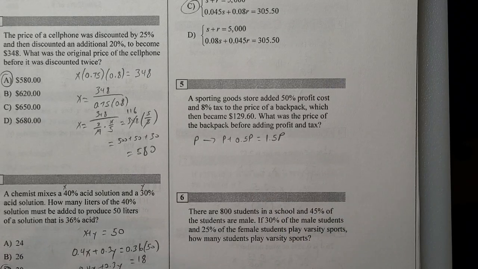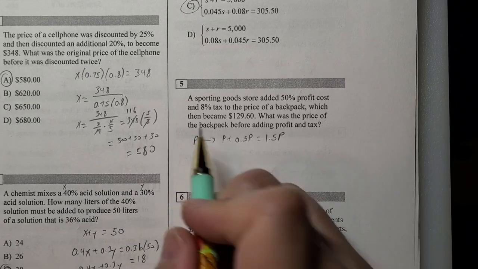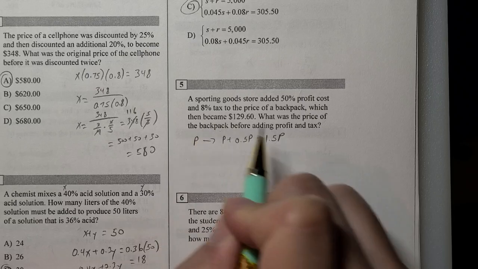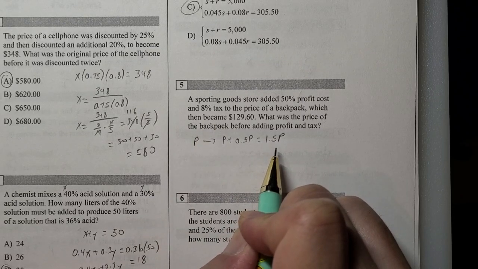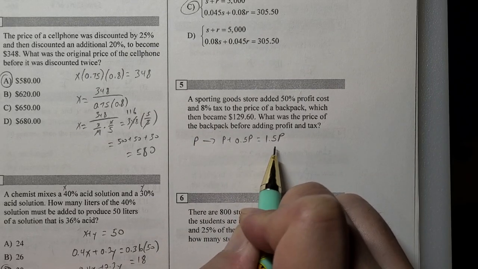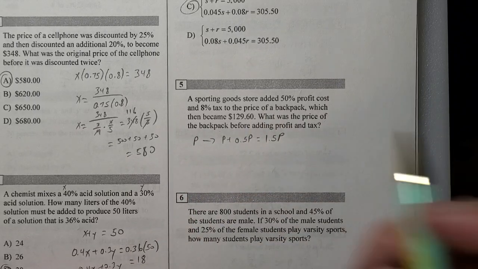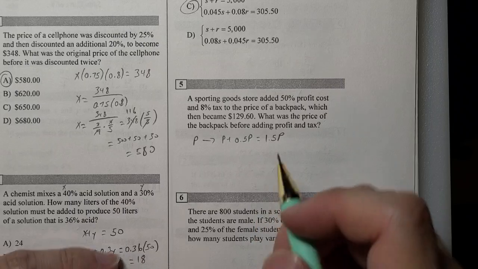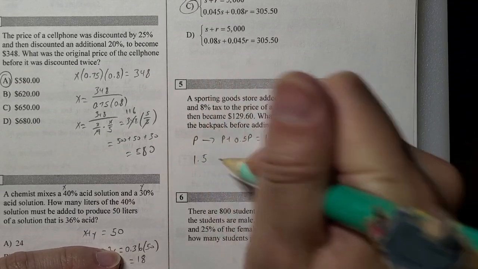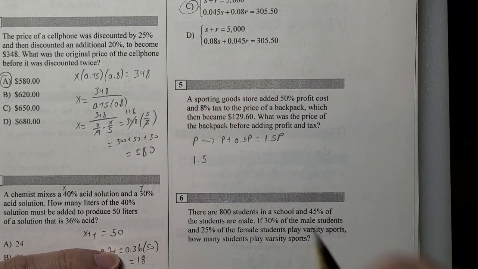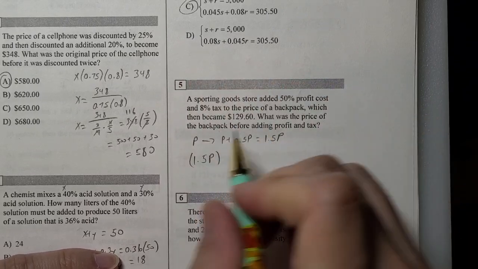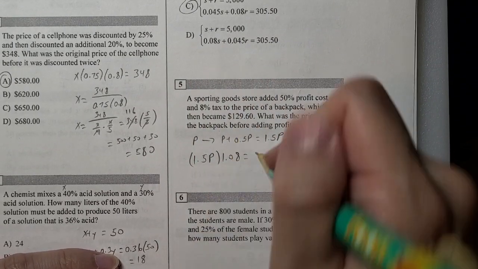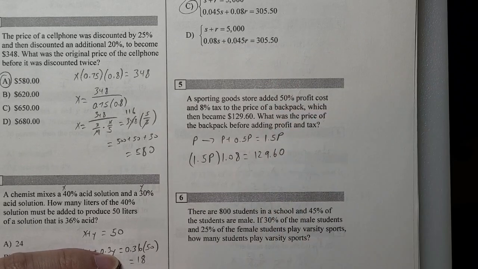And then when you go ring it up, there's also sales tax. So this is what this comes from. And the sales tax is applied on the price displayed in the store, the price tag, not the original price that they bought it for. Okay, so it's 1.5P times 8% tax, so 1.08. That is 129.6.